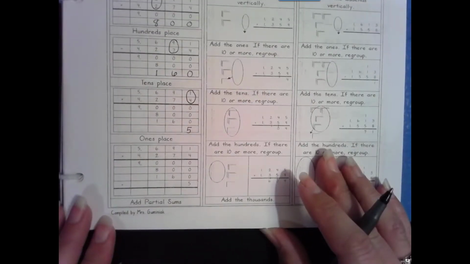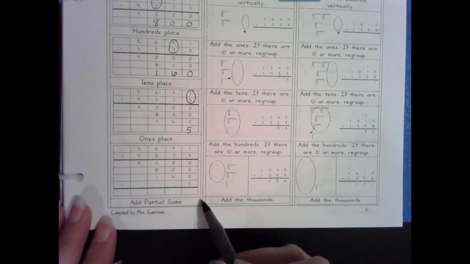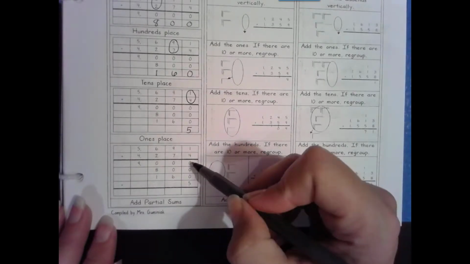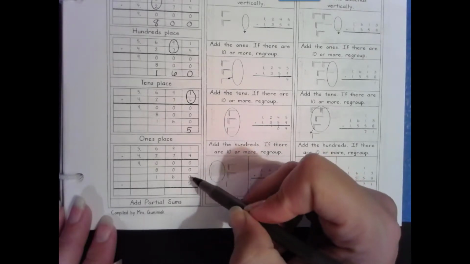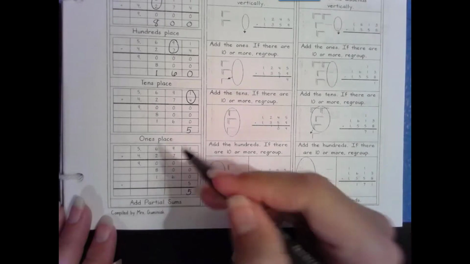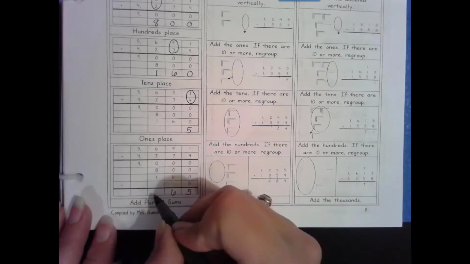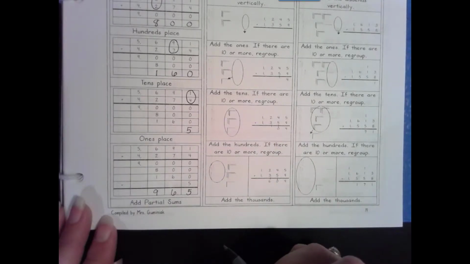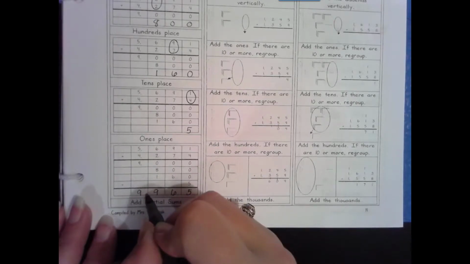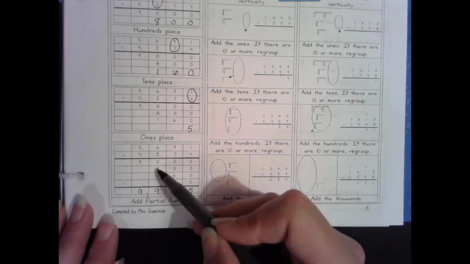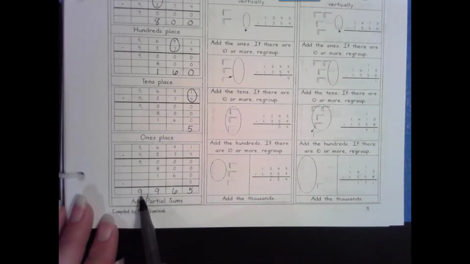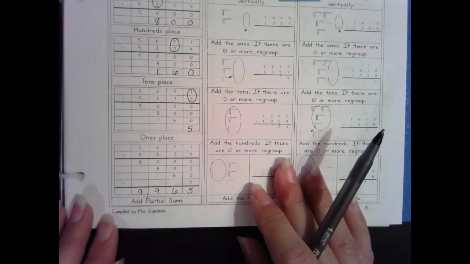Once we have all of them added, all our partial sums together, now we're going to add straight down. And it should be fairly easy because 0 plus 0 plus 0 plus 5. 0 plus 0 plus 6. 0 plus 8 plus 1. And then just 9. So here we have just 5, 6, 8 plus 1 is 9, and 9. So our total sum is 9,965. So this is one way that we could do it with our expanded algorithm, also called partial sums.